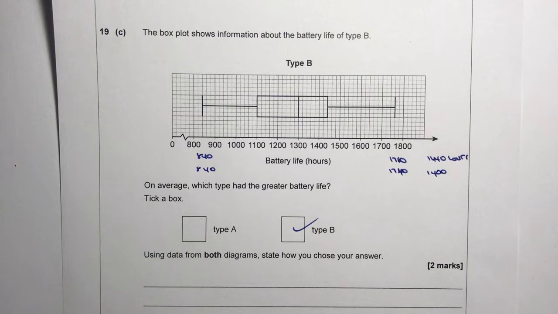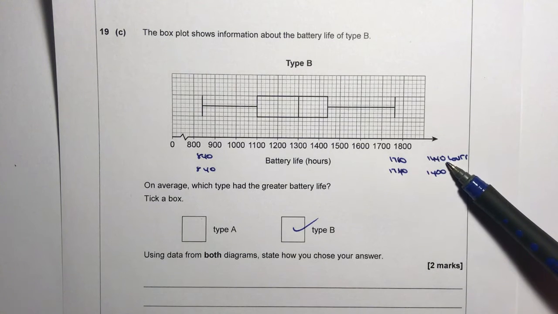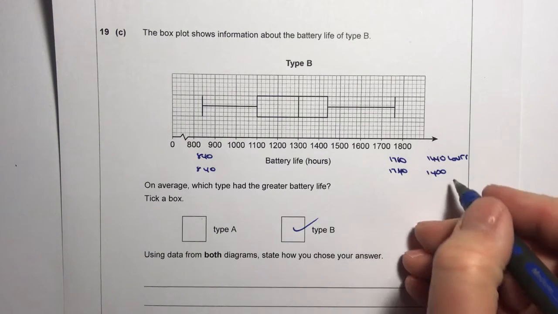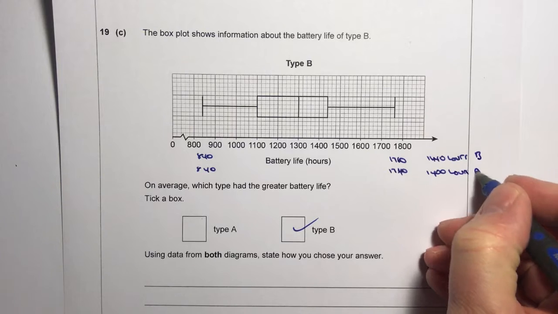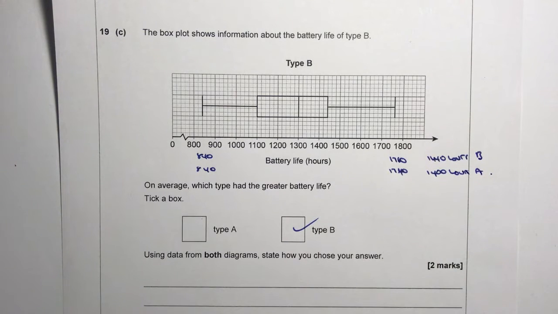Okay, so I'm going to get slightly more with type B battery, which is 1440 hours. So therefore this is B and this is A. So I would on average say that battery B has got the greater battery life. Using data from both diagrams, state how you chose your answer.